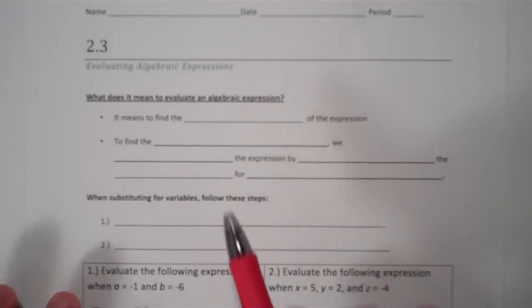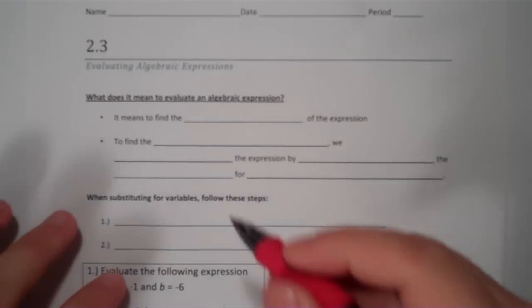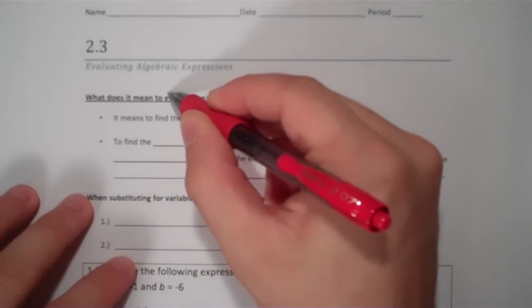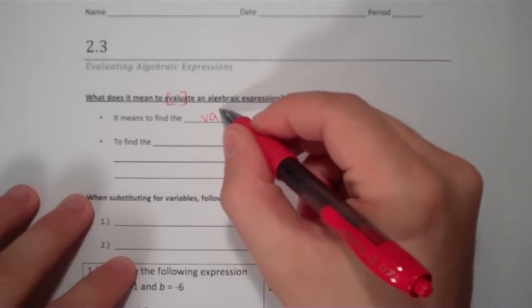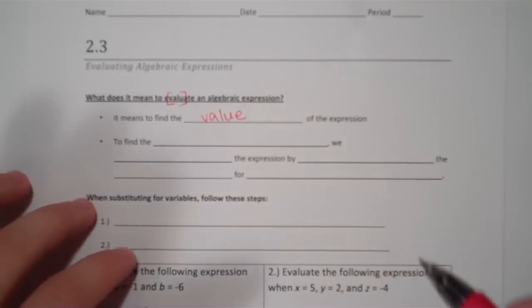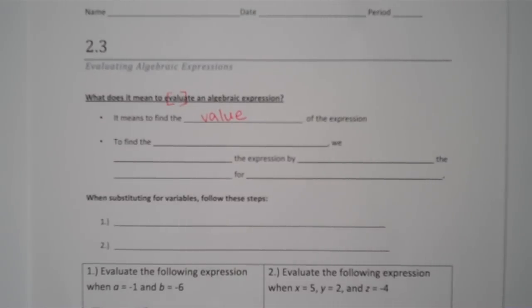Quick summary. Basically, we're going to be given a value for each variable, and you're going to plug in what that value is into the expression itself, okay? So let's start out. Let's take a step back. What does it mean to evaluate an algebraic expression? Really simply, it means, there's a clue right here, value. It means to find the value of the expression, to find how much it's worth. How much is it? What kind of numbers are we talking about?